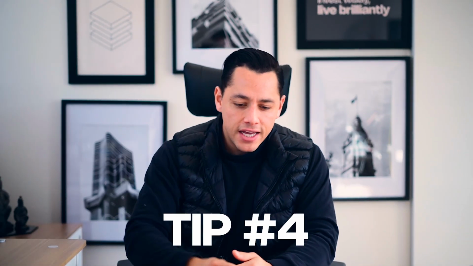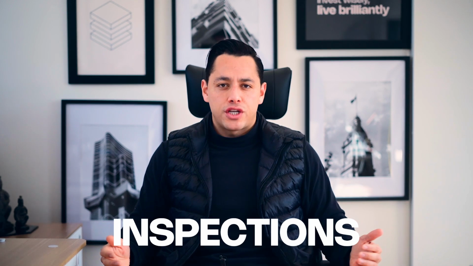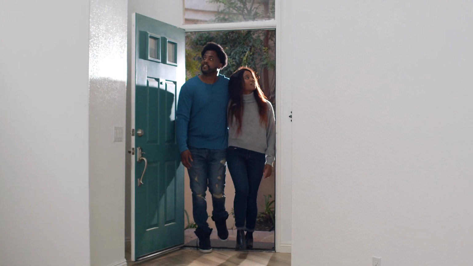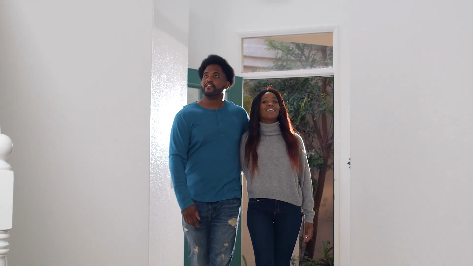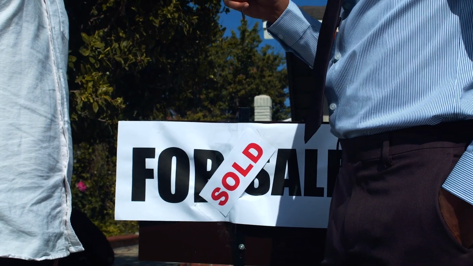Tip number 4 is definitely go to open for inspections. If you're looking to buy a house, you definitely need to go to the open for inspections. Giving your details to real estate agents so that they can send you properties through their own channels or their private newsletters can also work. Sometimes they may be able to give you more information.